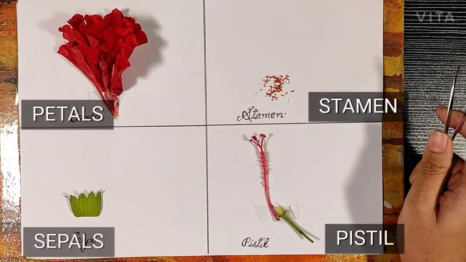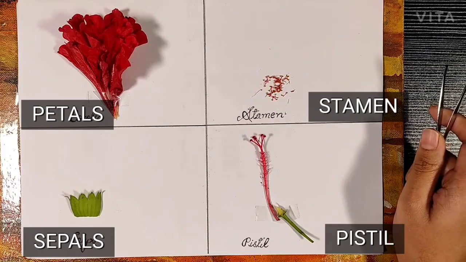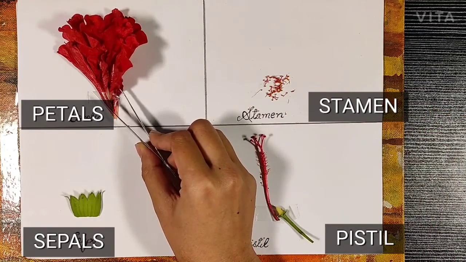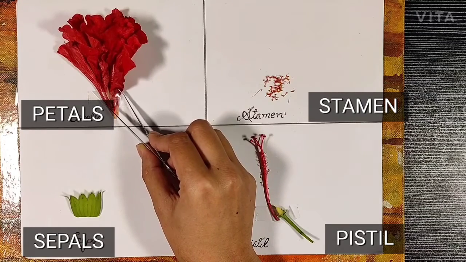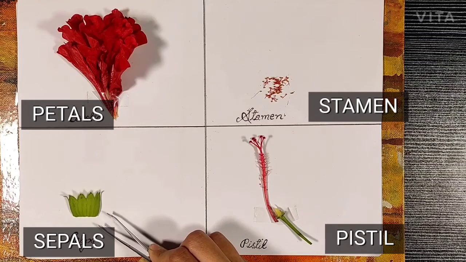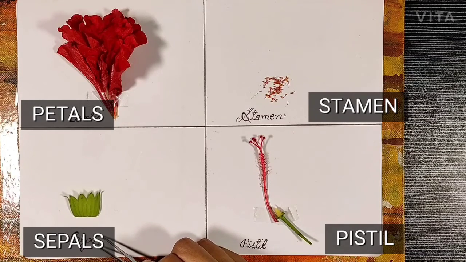Children, here are the dissected parts of a flower. Corolla. I told you, petals collectively are known as corolla. Calyx is a green leafy structure, and sepals together are known as calyx.